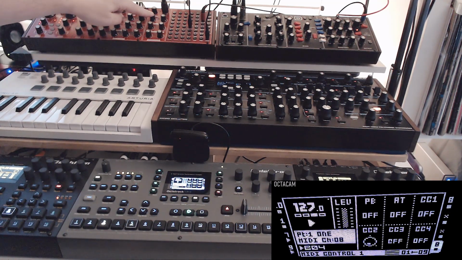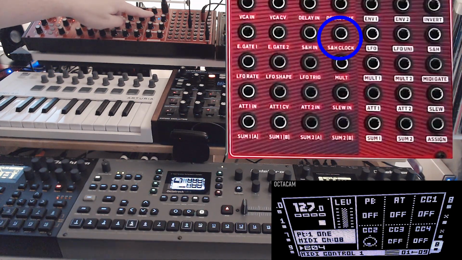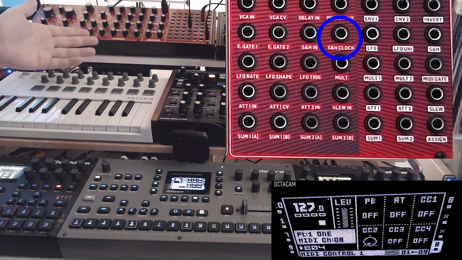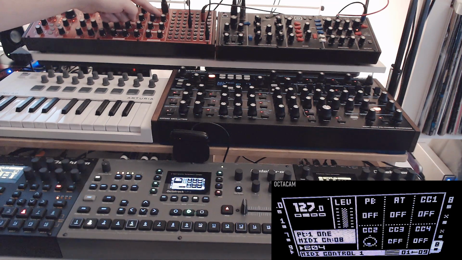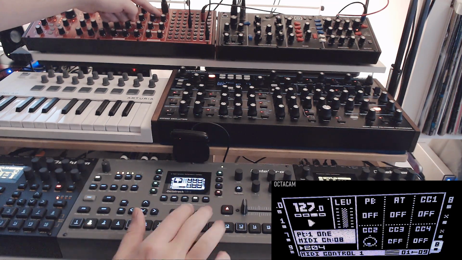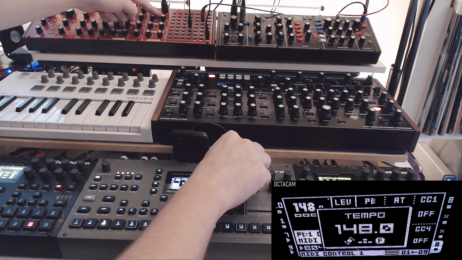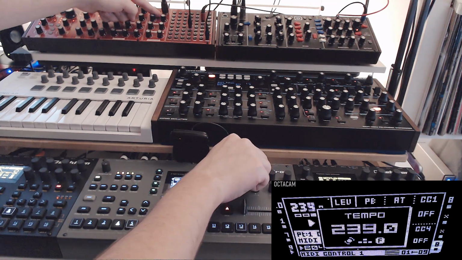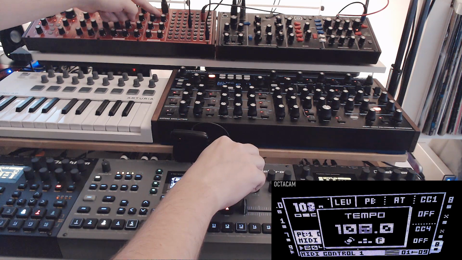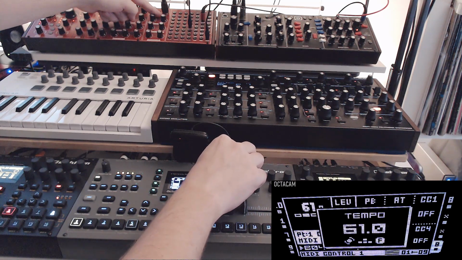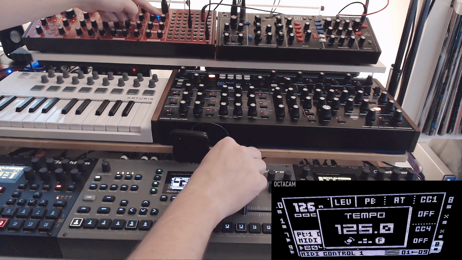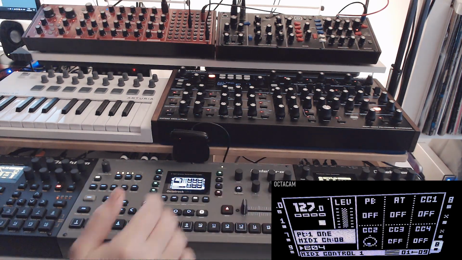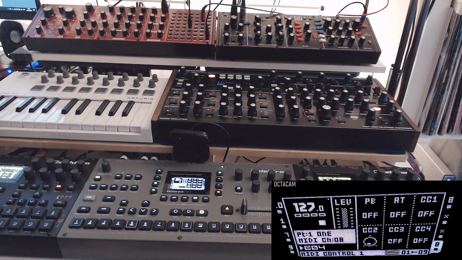Now when you watch here at the top, I chose what's called the sample and hold because it has an LED, so you can see visually that it pulses in time. And of course now it follows along the tempo. Okay, so that works. That's how you get a clock.